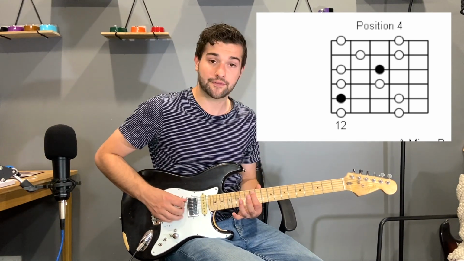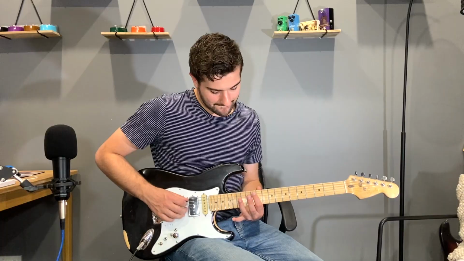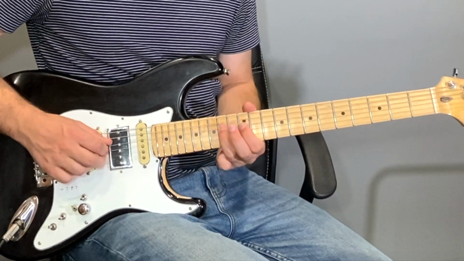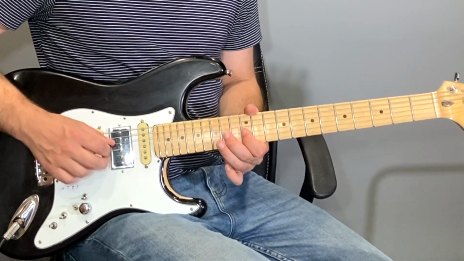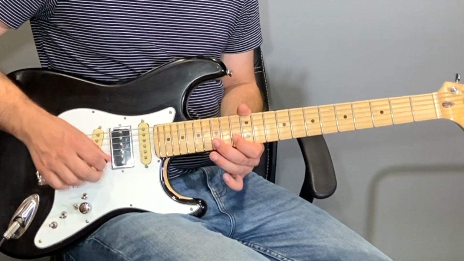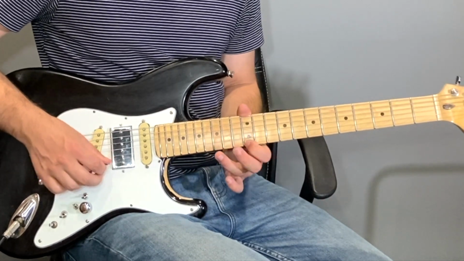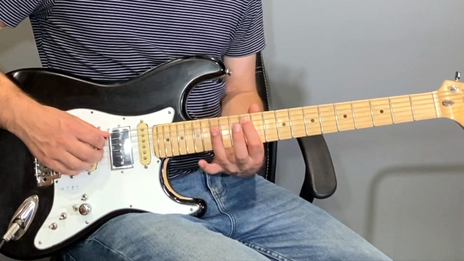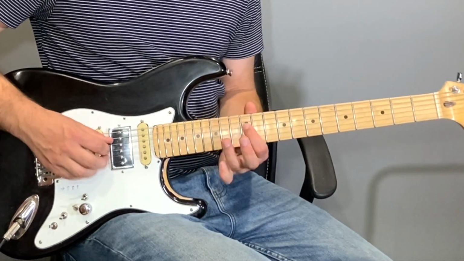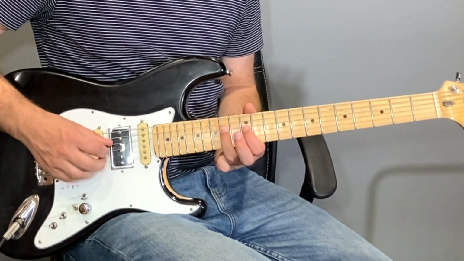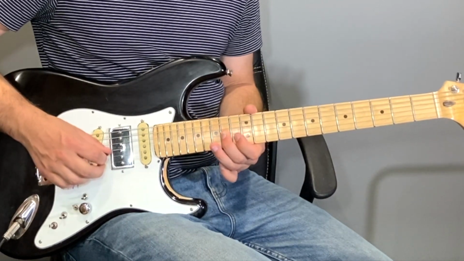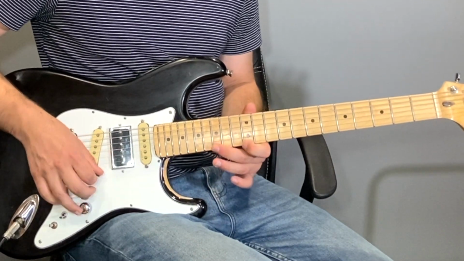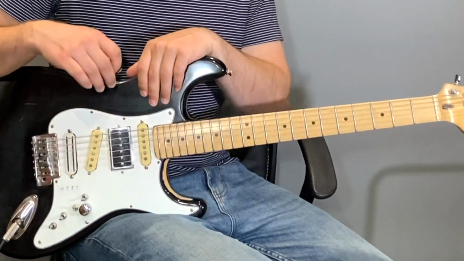So starting on the 12th fret on the 5th string: 12, 15, 12, 14, 12, 14, 13, 15, 12, 15. Let me go through that one more time. 12, 15, 12, 14, 12, 14, 13, 15, 12, 15. That is moving down the strings as we go.